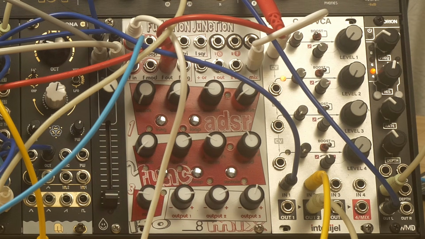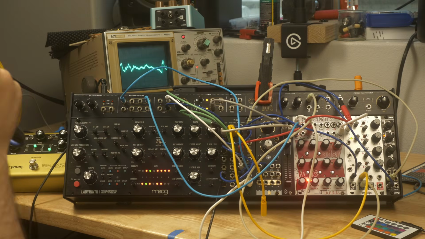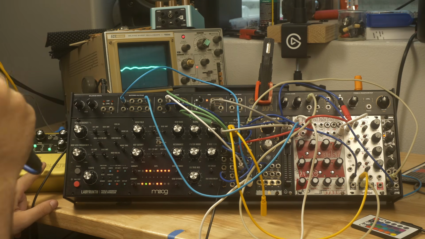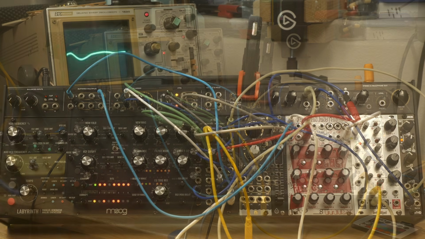A WMD Orion phaser at the very end that I might turn on, I might not. And then this Navigator is to control some modulation by hand. And then everything is running through a Strymon Volante. Is that on screen? I might be in front of that sometimes. But over here, Strymon Volante for delay and a little bit of reverb.